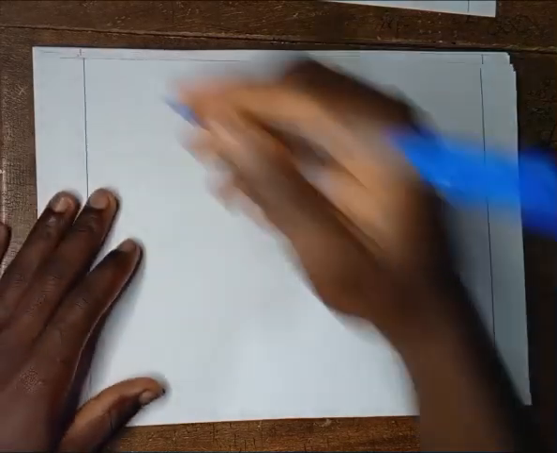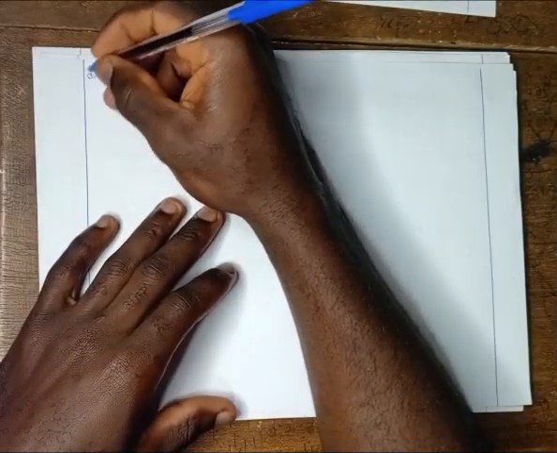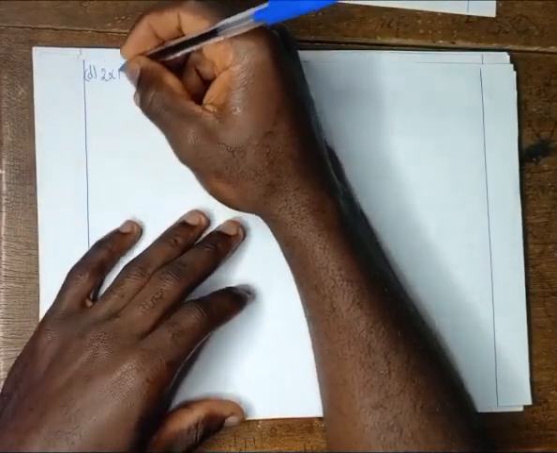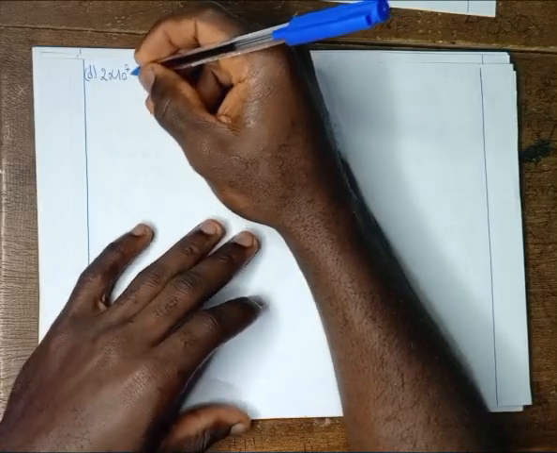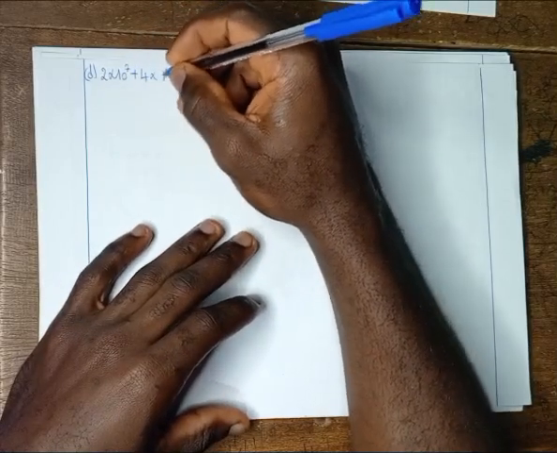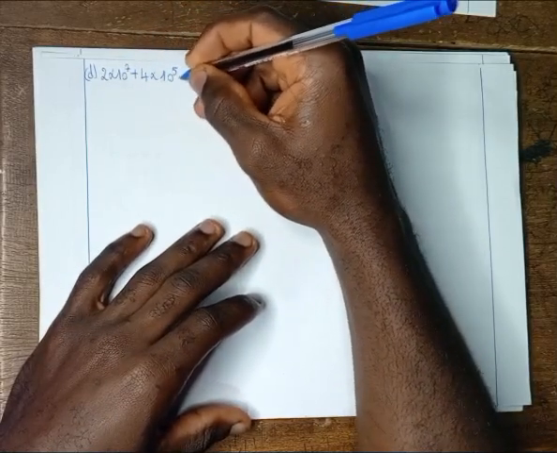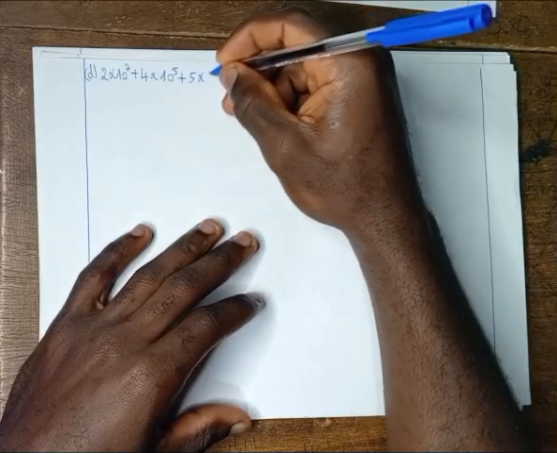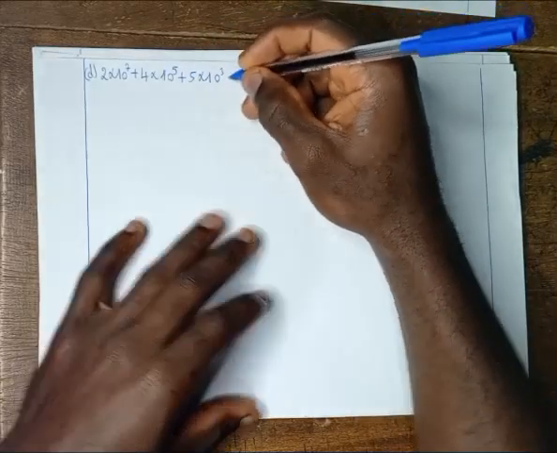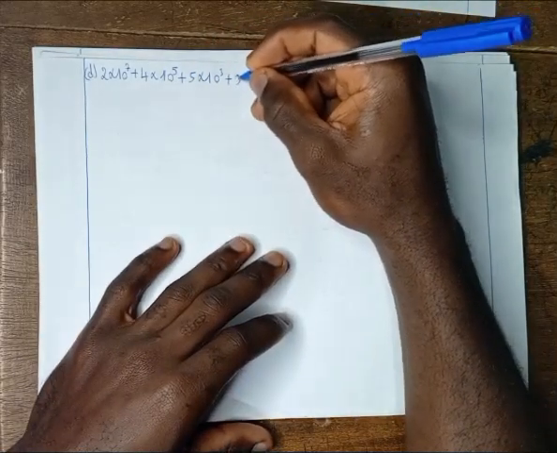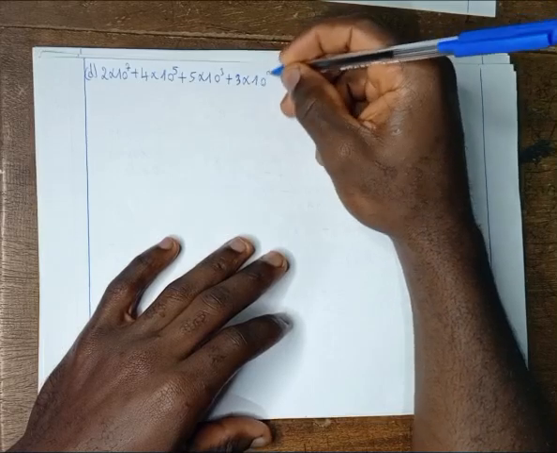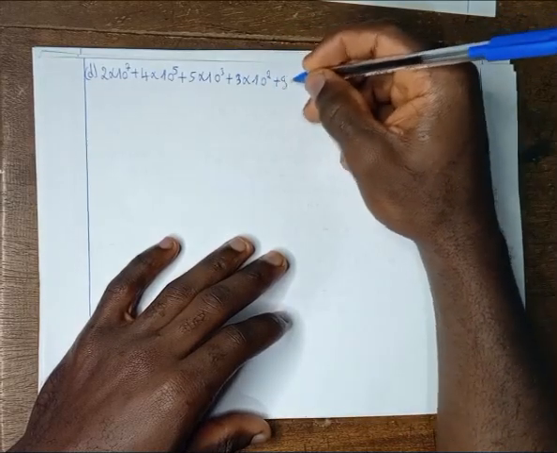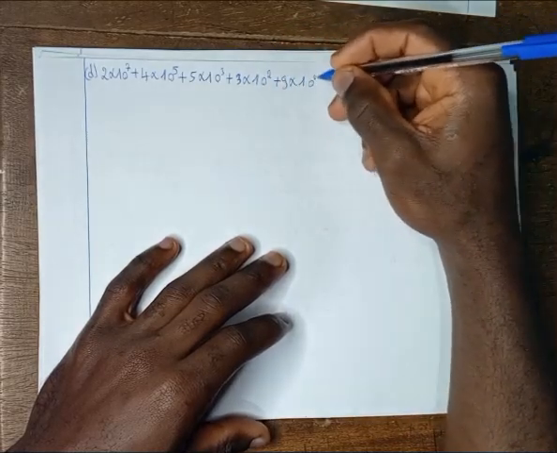Next, now we are to answer question D. For D, we have 2 times 10 to the power 7 plus 4 times 10 to the power 5 plus 5 times 10 to the power 3 plus 3 times 10 to the power 2 plus 9 times 10 to the power 0.